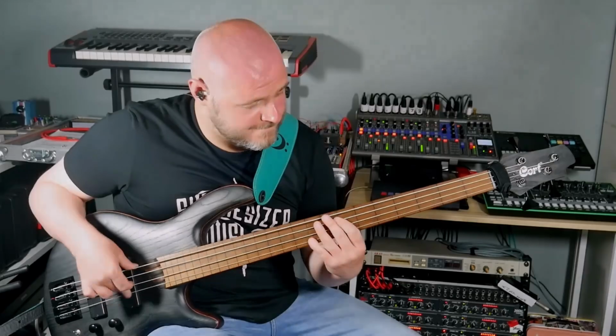So if you were to ask me what my favourite multi-effect was on the market just now for a bass, you might be surprised by the answer. It's not an actual pedal, rather it's my modular synth.